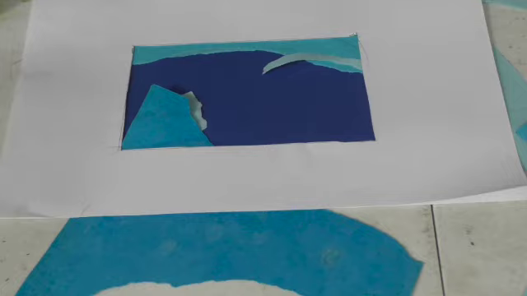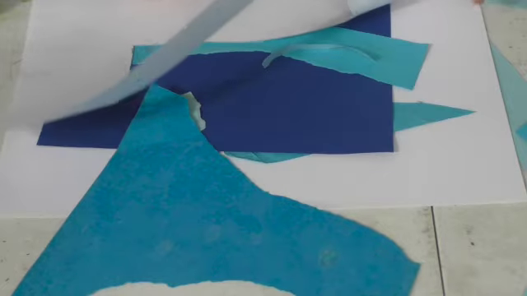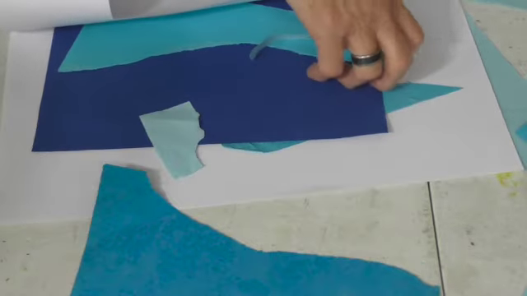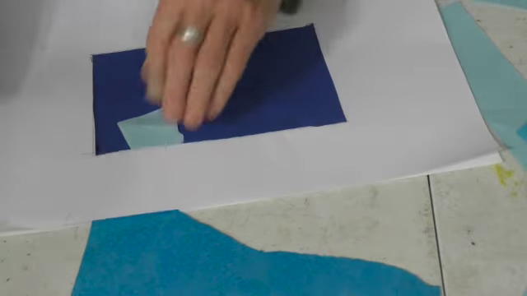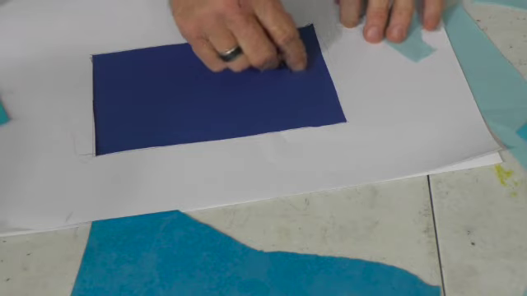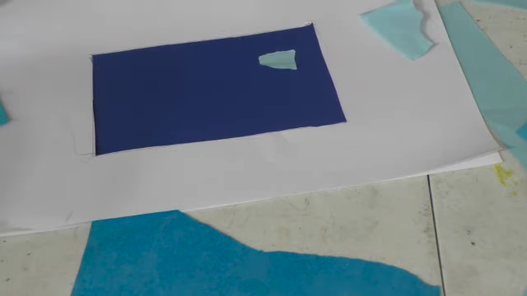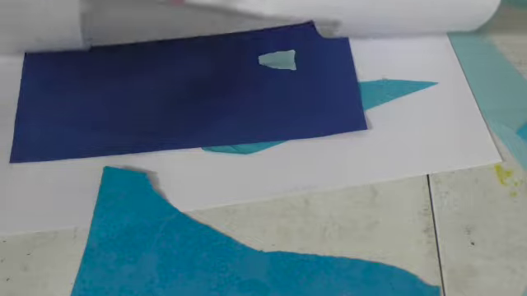Now, here's just the one proviso before you do it. I don't want you to get a piece of paper and just stick it in like that, because that doesn't divide up the space. That's a blue space with a blue shape in it. I want you to break the space.